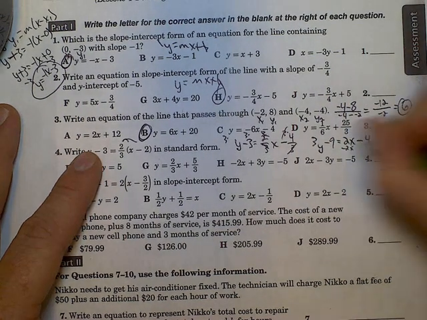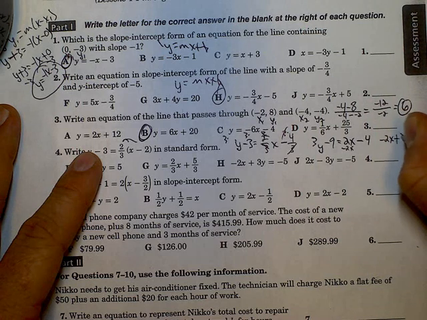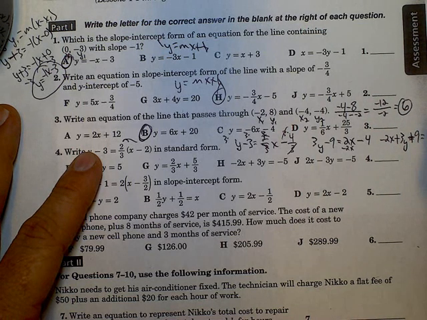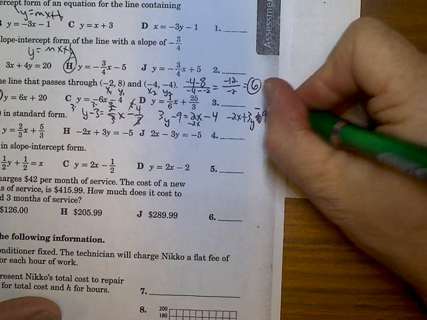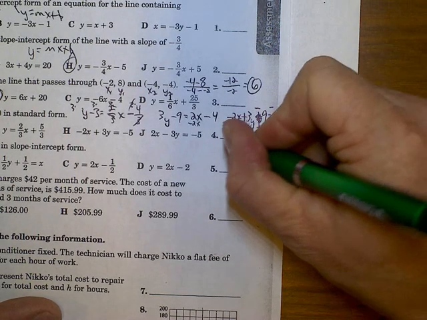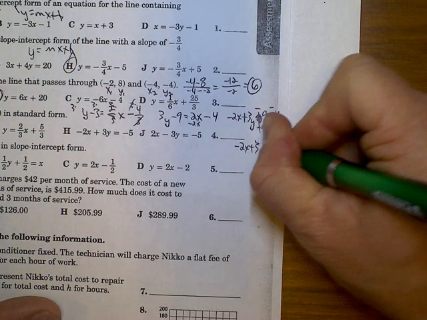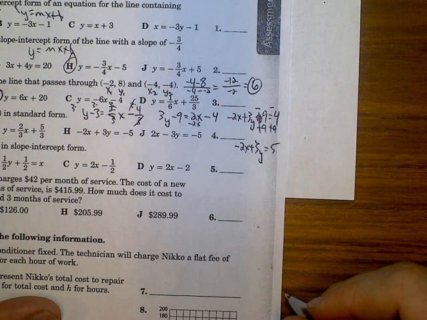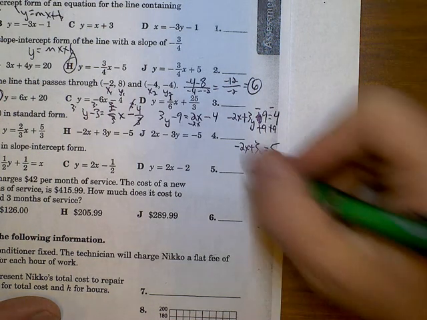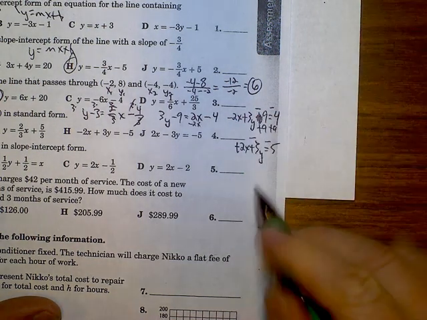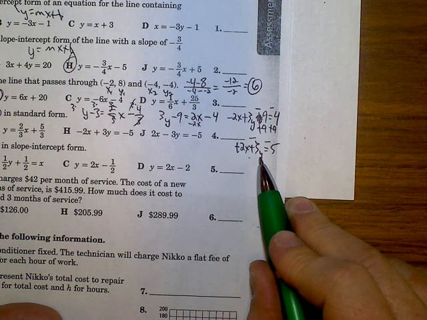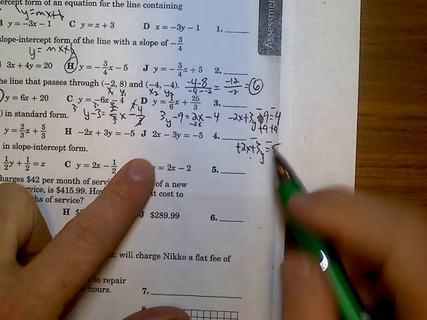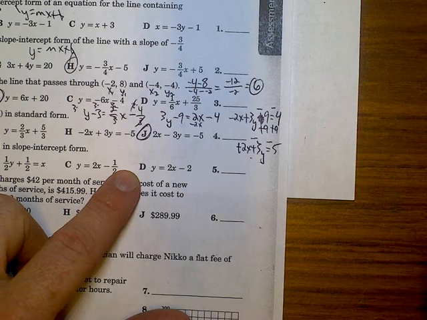I got to bring my 2x over, so this becomes negative 2x plus 3y equals, or plus 9 equals 4. Minus 9 equals negative 4. I'm going to add 9, so I get negative 2x plus 3y equals 5. But I cannot have a negative in front, so I change all my signs. So 2x minus 3y equals negative 5. So it's got to be j.